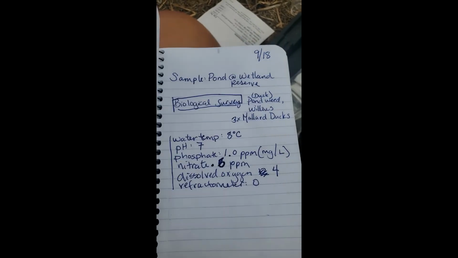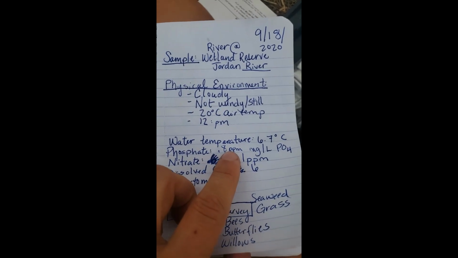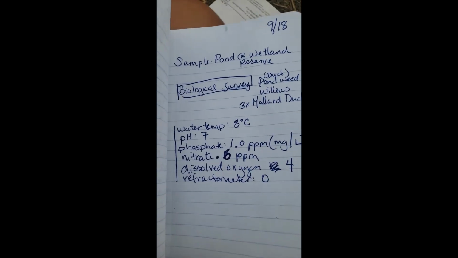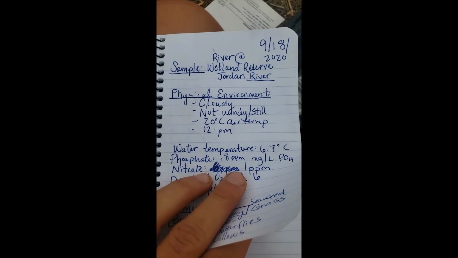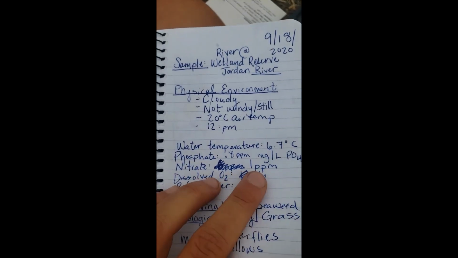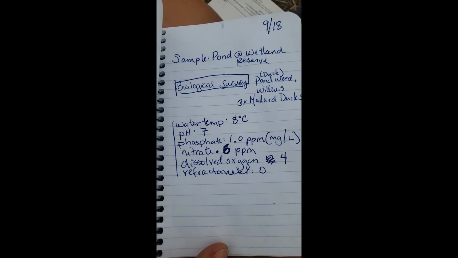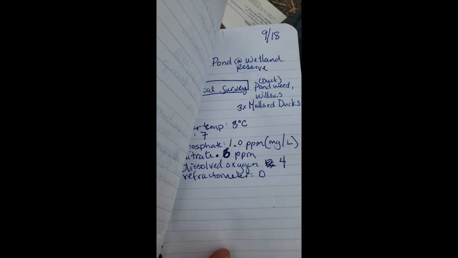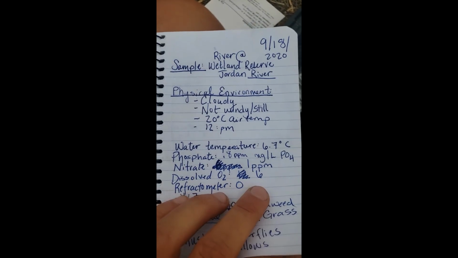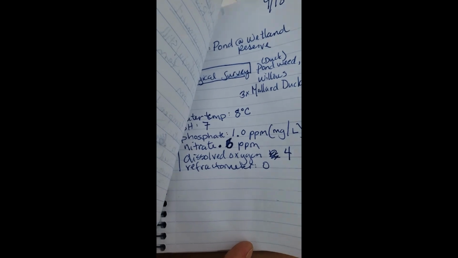The pH was about the same. We had more phosphate in the pond than we did in the river. We had more nitrate in the river than the pond, which is kind of interesting. We had more dissolved oxygen in the river than the pond.